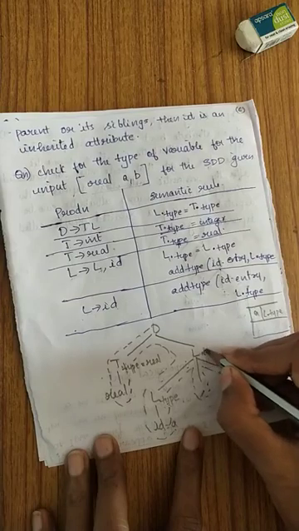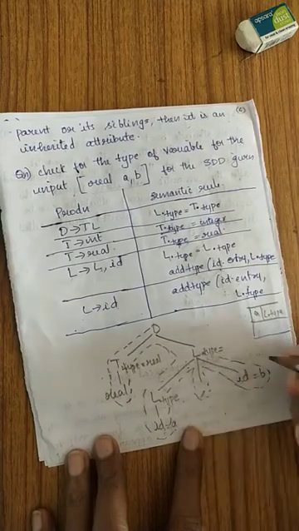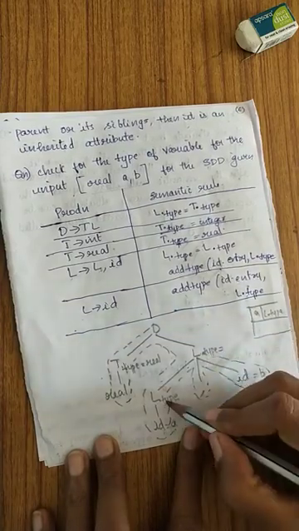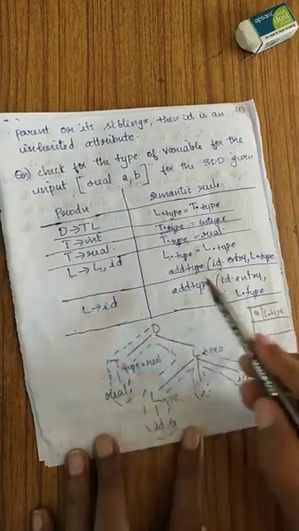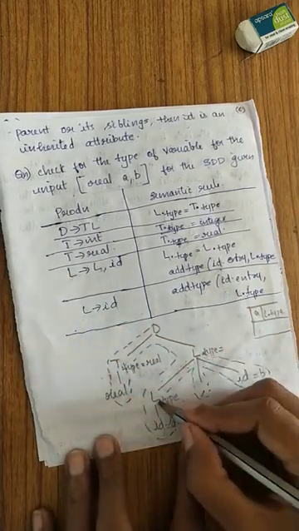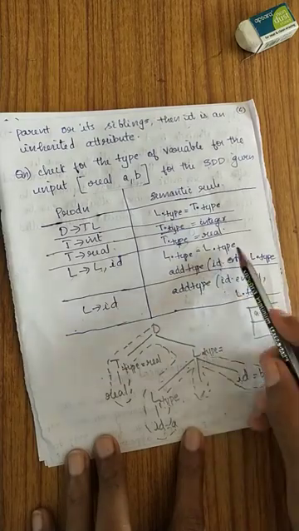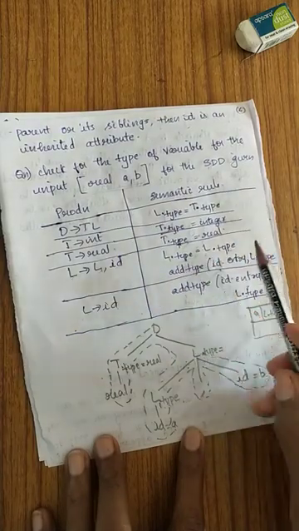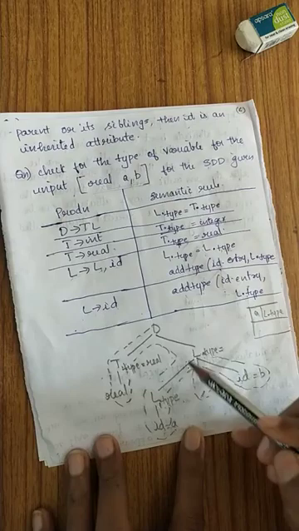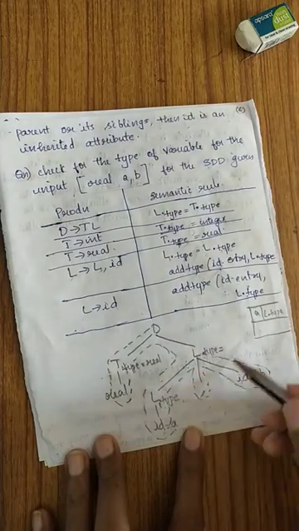But this L type's value is also not known. Then only we can assign to this. Okay, so here L is this and L1 is this. So the L type of this L is not known. So once this type of L is known, that will be assigned to the type of L1.